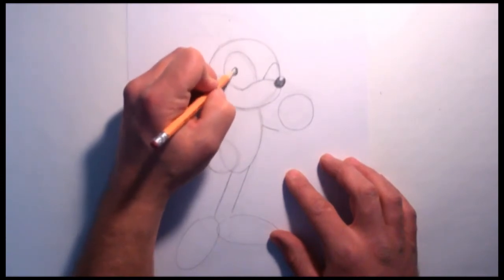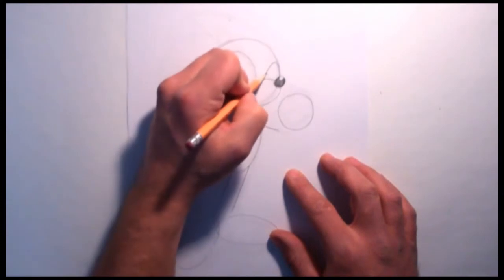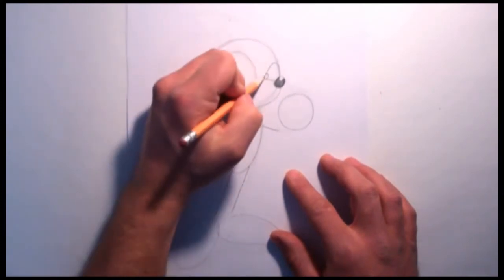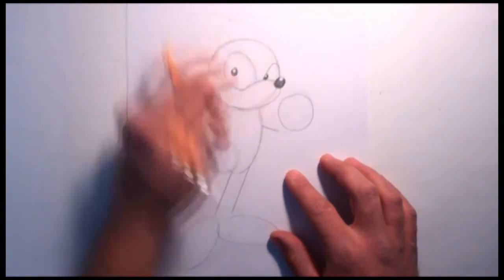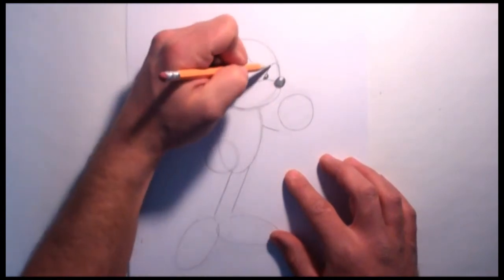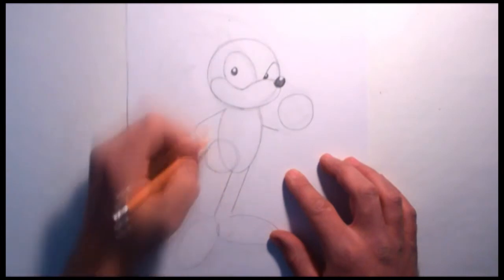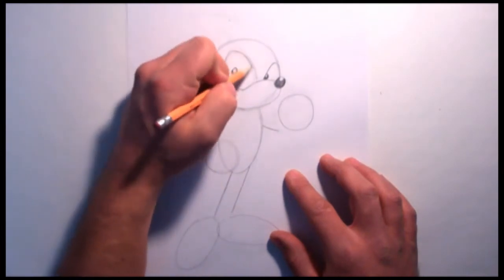Right, and once again his eyes, we want to leave a little bit of a reflection in his eyes, and this one here, this one's larger. This one here will be a little bit farther away, so it'll be a little bit smaller, and it hides right underneath this eyelid of Sonic's. Alright, so we have his eyes.